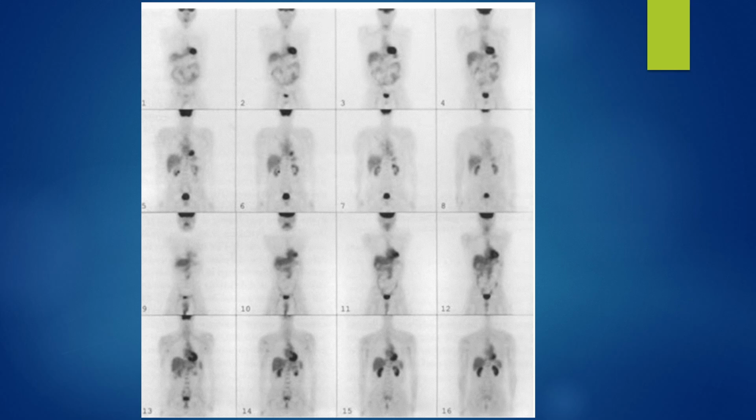So this is another example of normal biodistribution. This is a coronal view at several different slices through the same patient, so you can see how the anatomy changes as you progress through the patient. This is showing the first 16 slices of the coronal view.